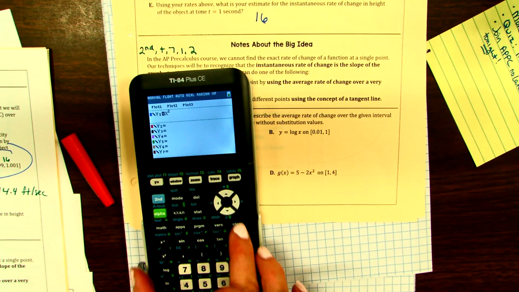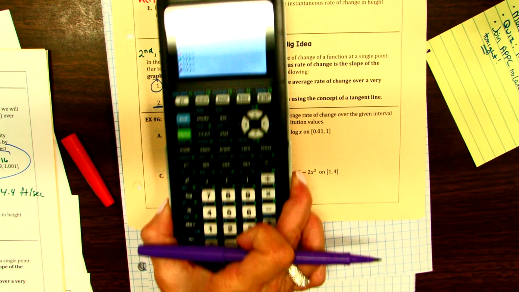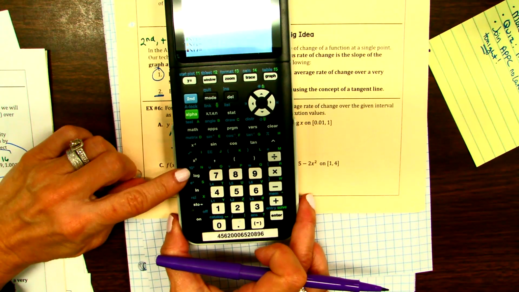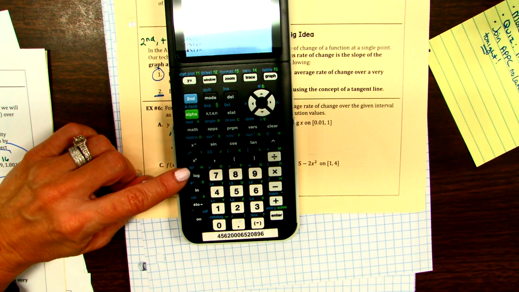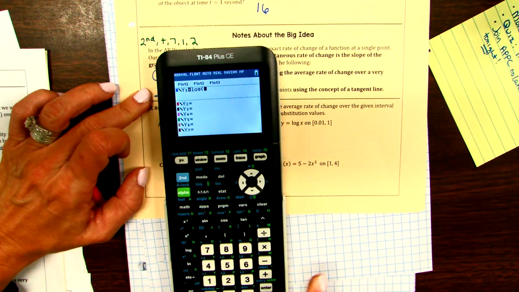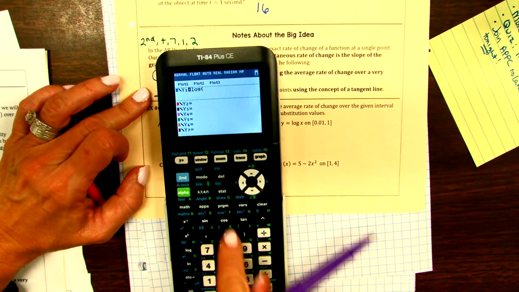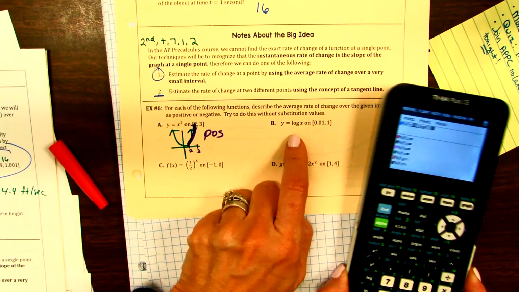Go back up to y equals, and you can just hit clear to get rid of it. And we're going to put in a log. Now, you don't have to remember learning logs last year. It's no big deal if you don't remember how to graph a log. We're just looking at a picture right now. So hit the log button, which is right next to 7. And it automatically opens parentheses for you. We're going to put the X in there. And listen, all we have to do is log X.